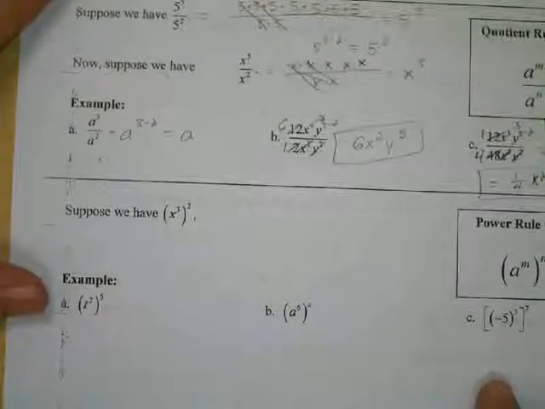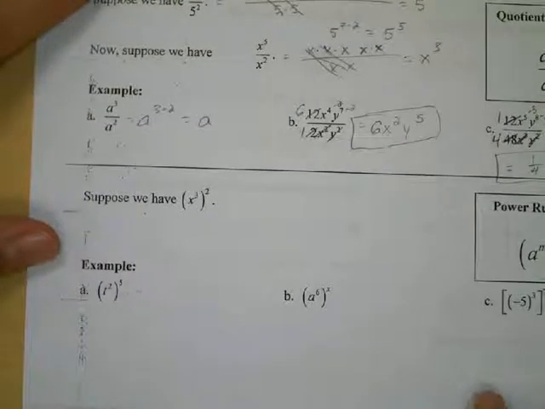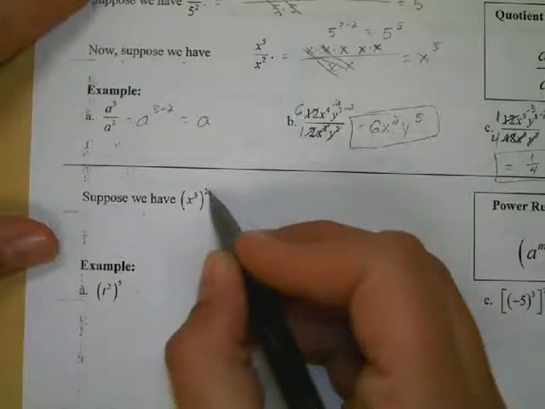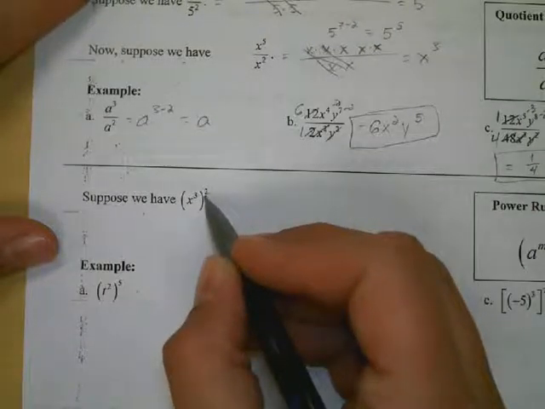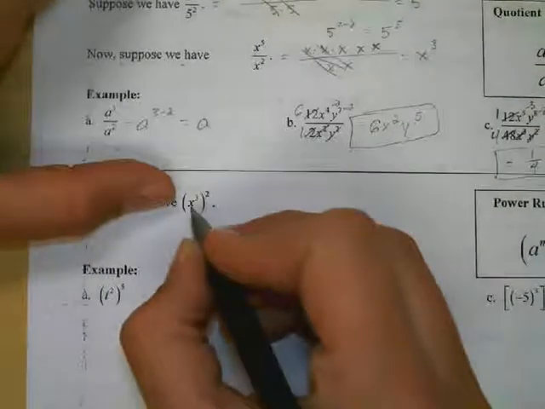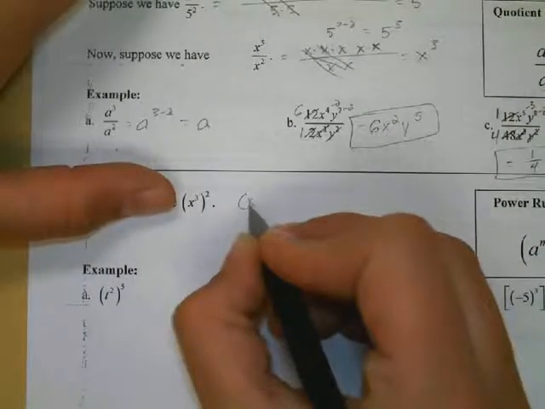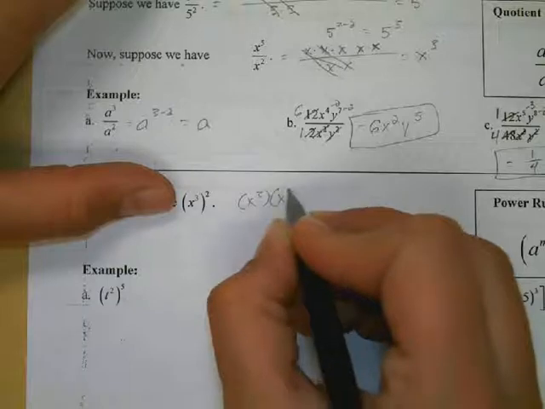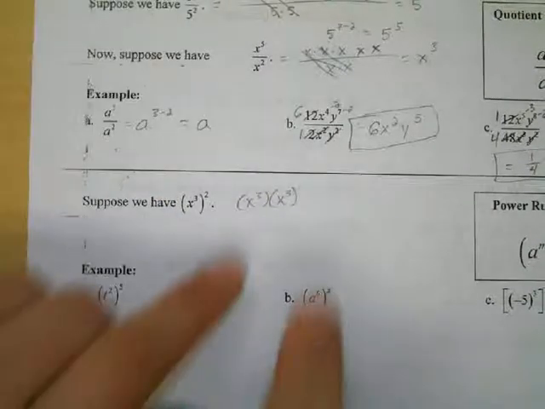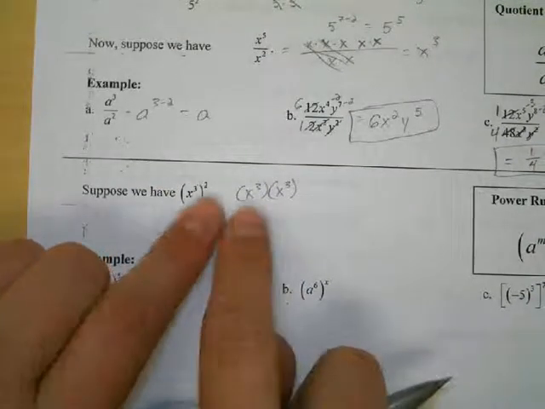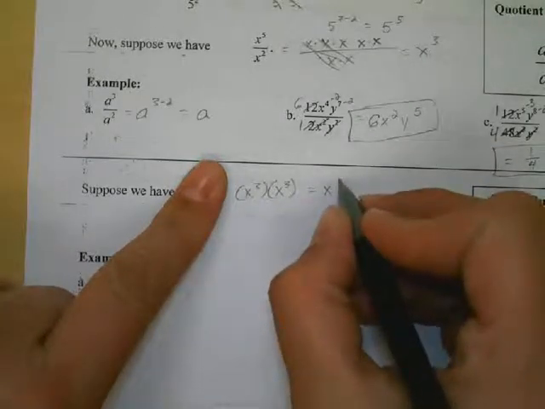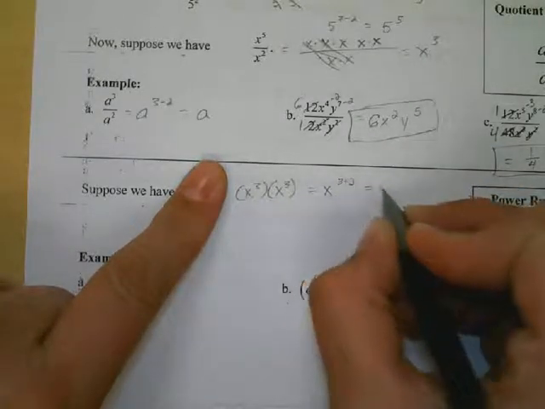Now we've got the power rule for exponents. A power on a power, we multiply. Because if you think about this, x cubed squared, that means x cubed times x cubed. Well, when I'm multiplying bases here, so now I've got 2 x's, you add your exponents. 3 plus 3, so I would get x to the 6th.